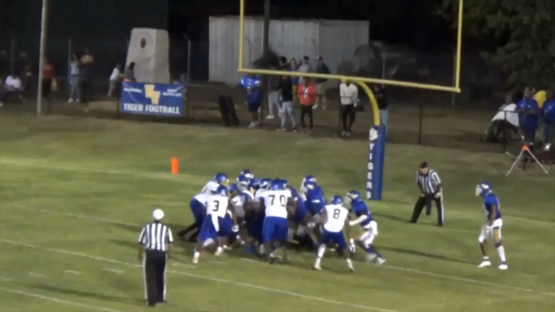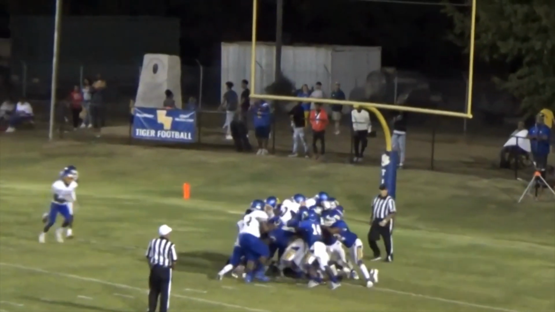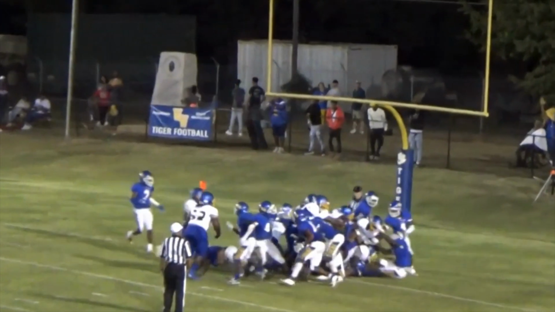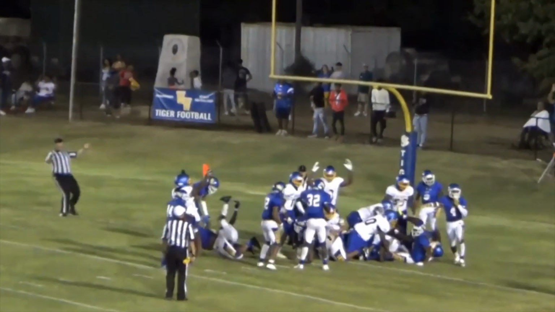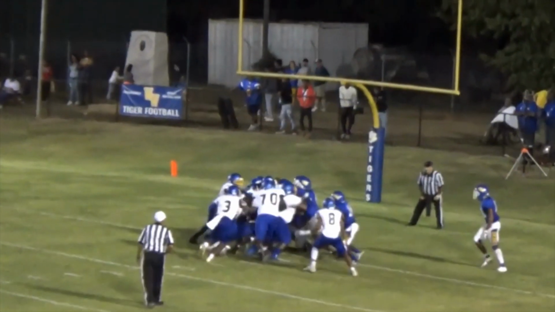Alright, so I almost hesitate to show this because it's one of those rules where there's the rulebook definition and there's the way we need to officiate it. So, assisting the runner. The rulebook says you can't push the runner forward. A lot of times we'll see this at the goal line. There's a pile, run up the middle, and we see guys in the back actually pushing the pile. This is not what we would want to call as assisting the runner.